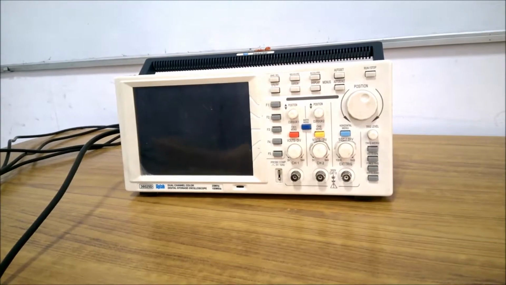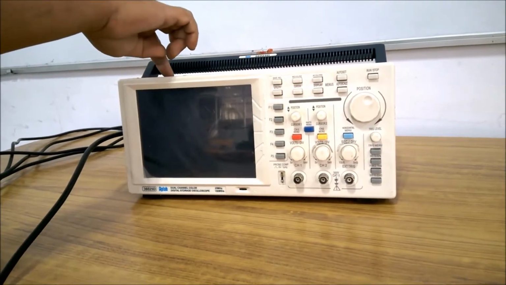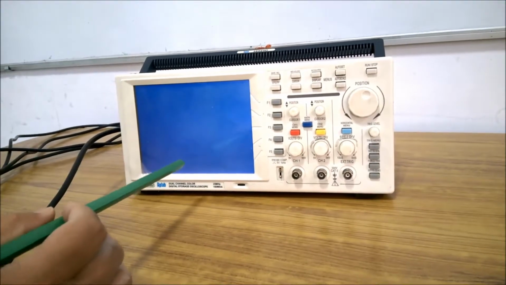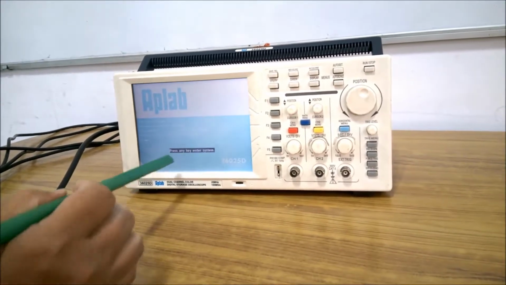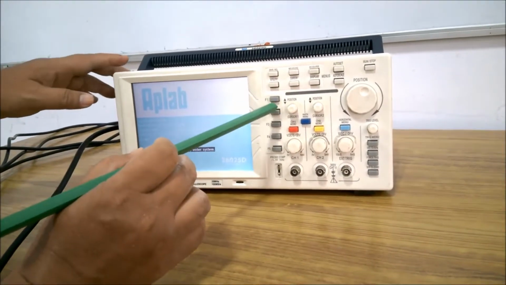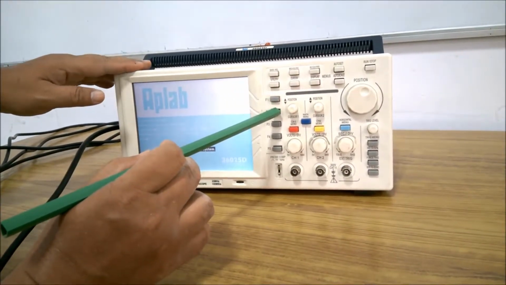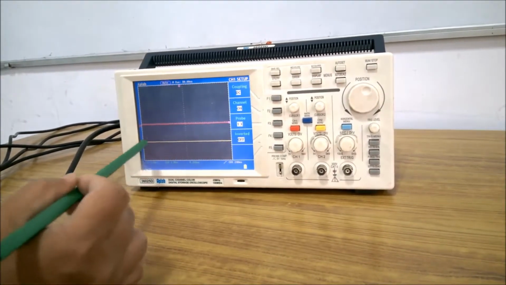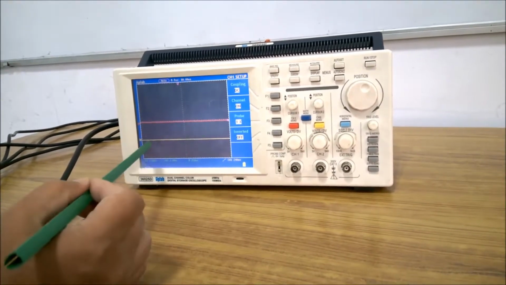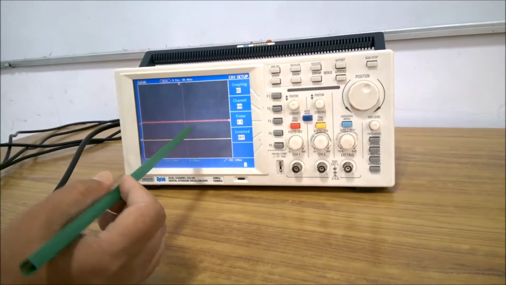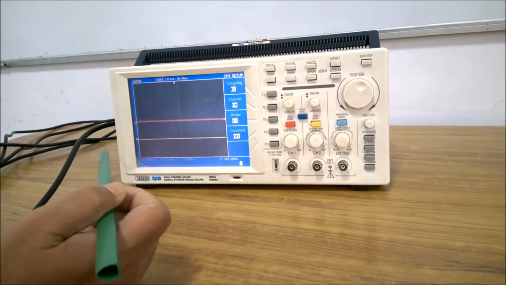Now I'll show you as I switch it on. After switching on, you can see that this is the screen. You can see "press any key to enter the system." I'll press any key, F2, and it will enter the system. After entering the system, you can see one red line and one yellow line. These indicate the channel waveforms at present.